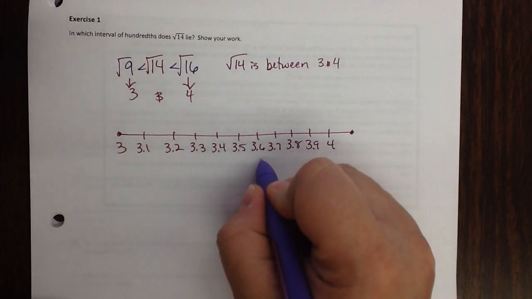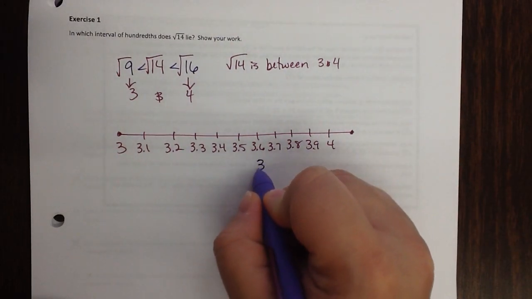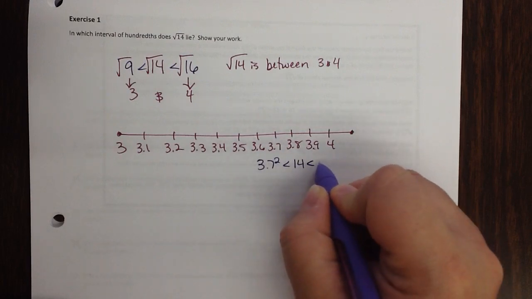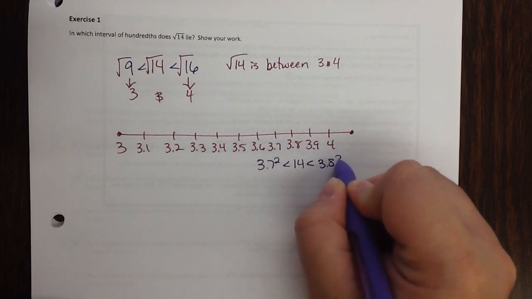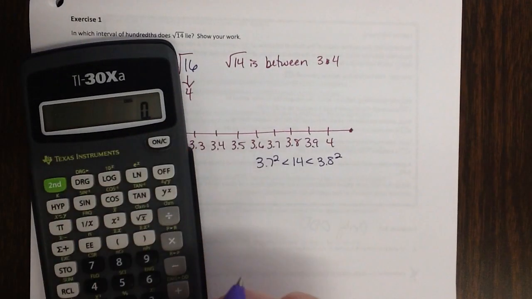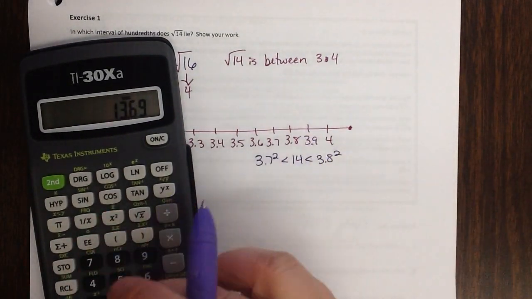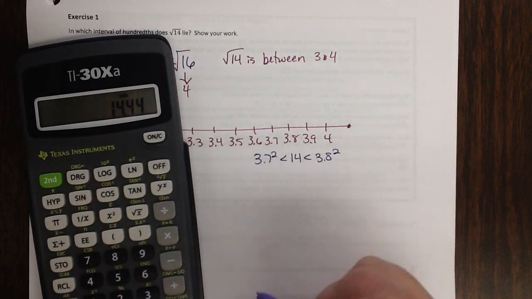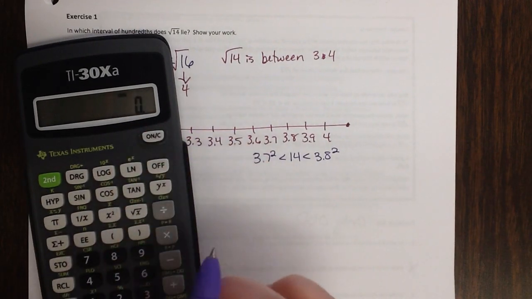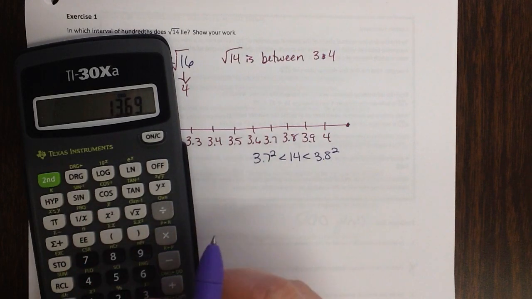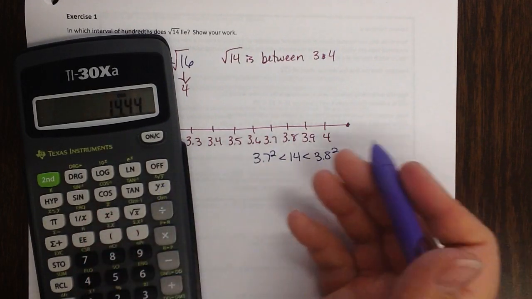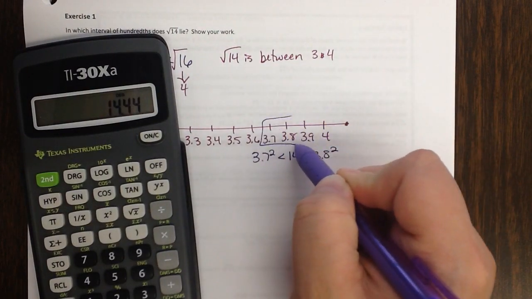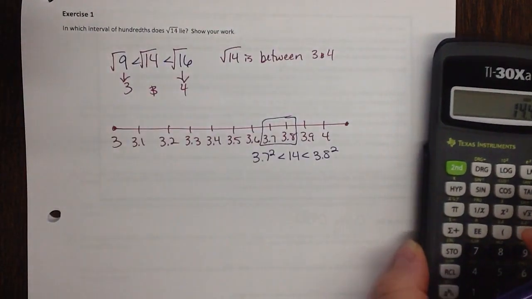So is 3.7 squared less than 14, and is 14 less than 3.8 squared? I have no idea. 3.7 squared is... 3.8 squared. Yeah, so that was a good guess. So it is between 3.7 and 3.8 here.